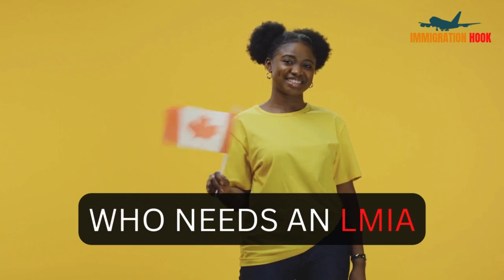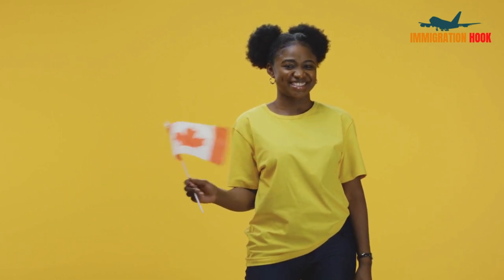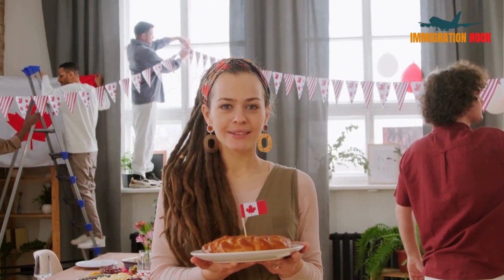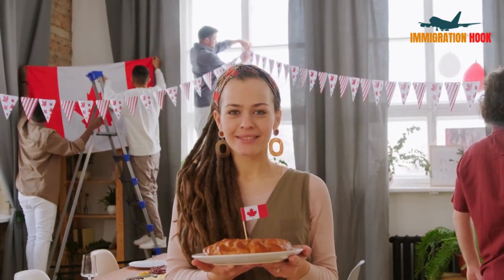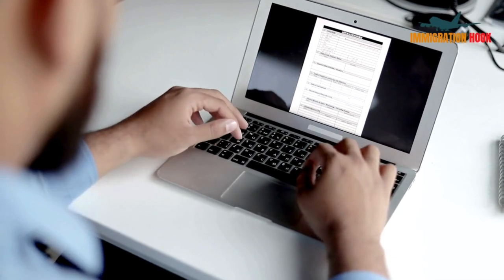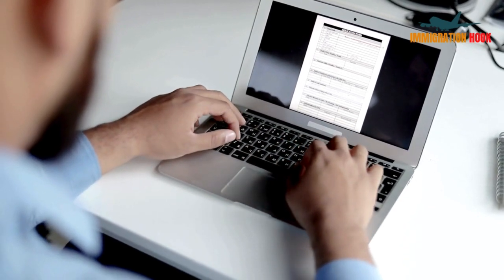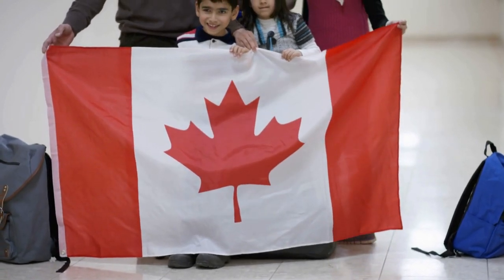Who needs an LMIA in 2025? Employers hiring foreign workers for positions not exempt from the LMIA requirements, and applicants for work permits under streams like the Temporary Foreign Worker Program, need this document. And why is it needed? It is needed to protect the Canadian labor market and ensure that job opportunities are offered to Canadians.